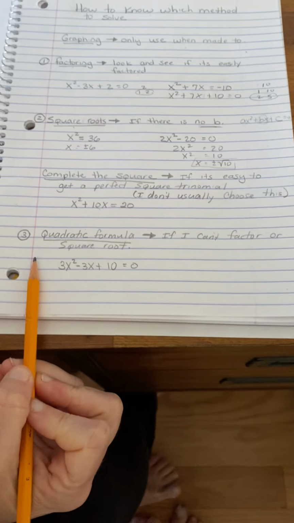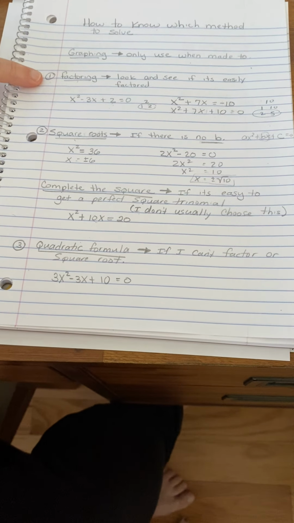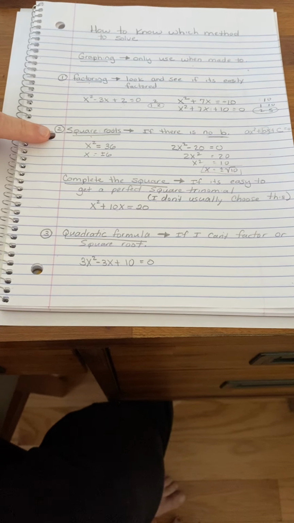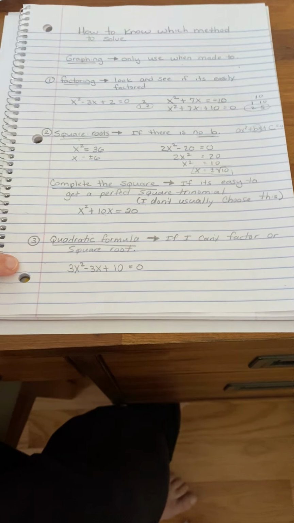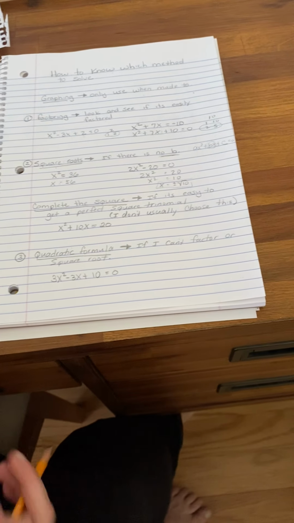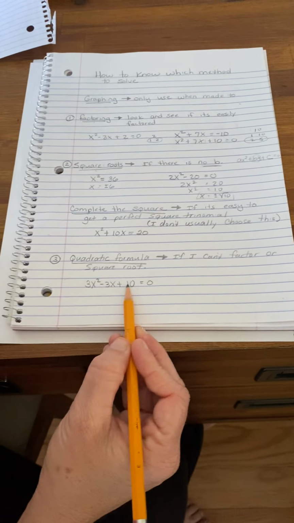With the quadratic formula, what I usually do is I see first, can I factor it? If I can factor it, boom, I use that method. If there's no b, I go to square roots, and then my third option is the quadratic formula, just because it's a pain to remember that formula, but once I have that formula down, I can plug it all in. So if you look here, could I factor it? Well, 3 times 10 is 30.